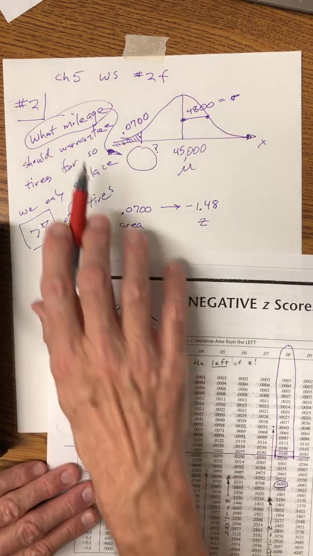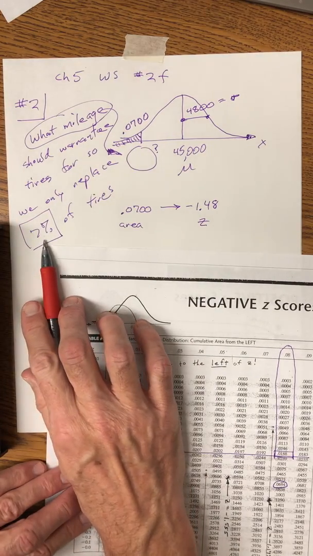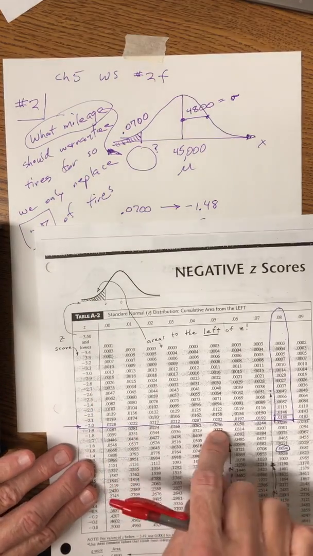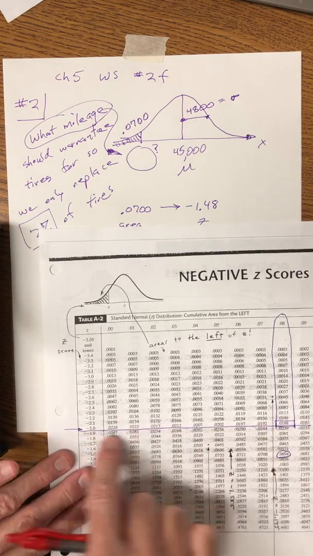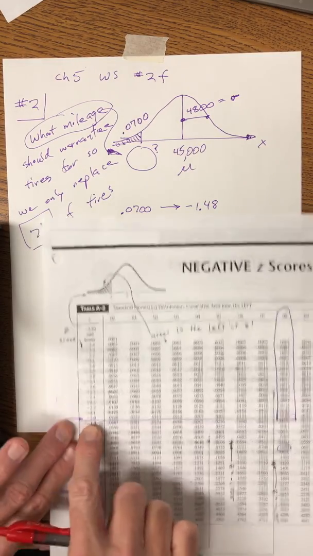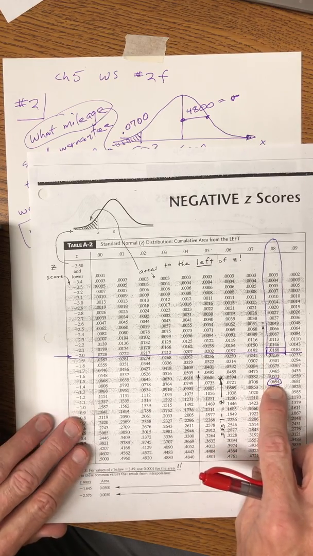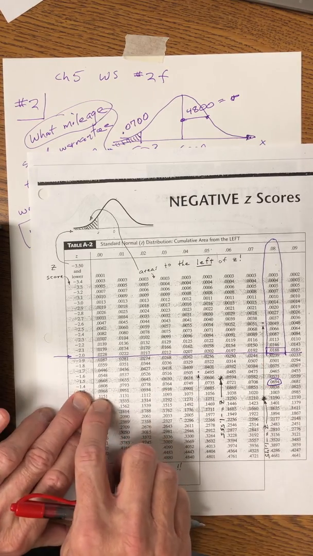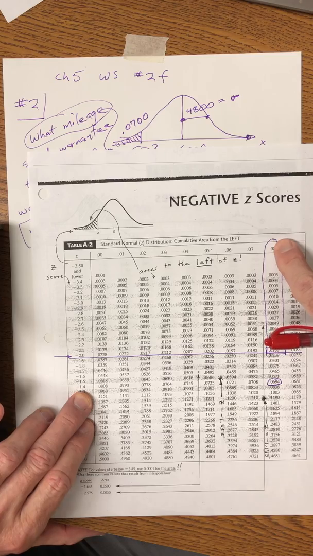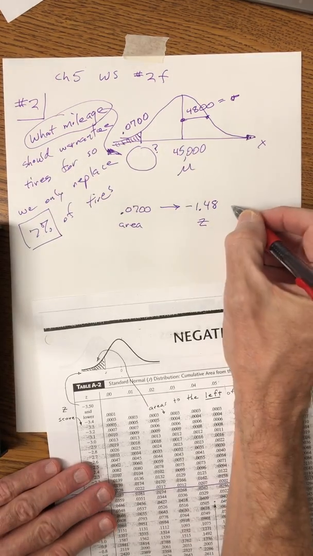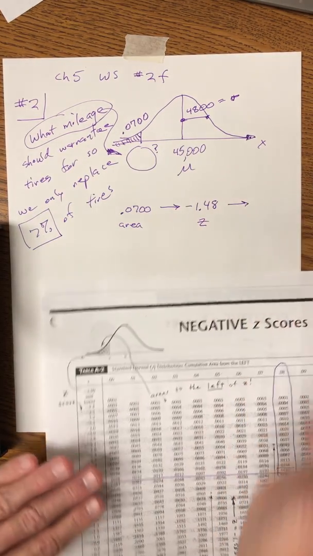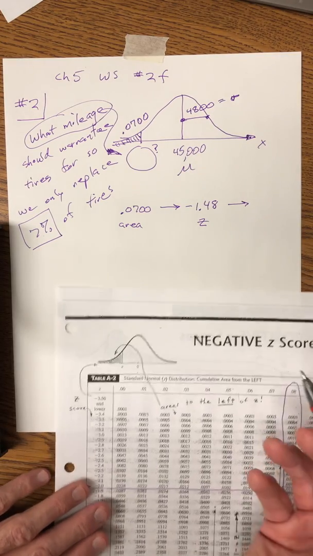So in these kinds of problems, when I give you the percent to start with, you go to the table first and you work backwards through the table and then you get the z. So from this .0700, I work backwards and I got a z of negative 1.48. Now, once I have the z, then I can use the formula backwards.